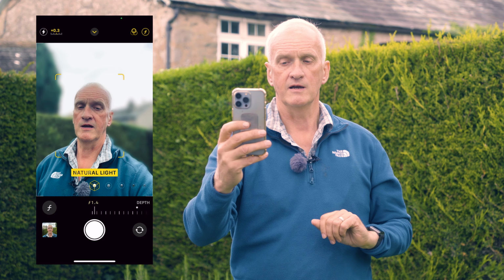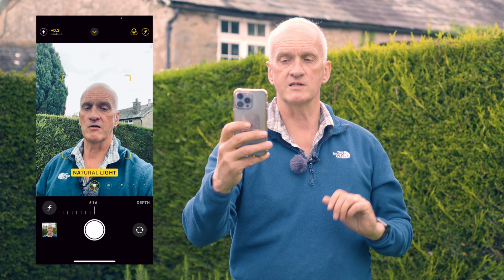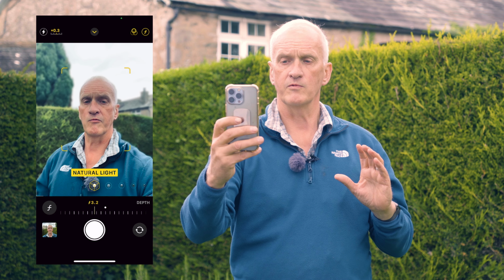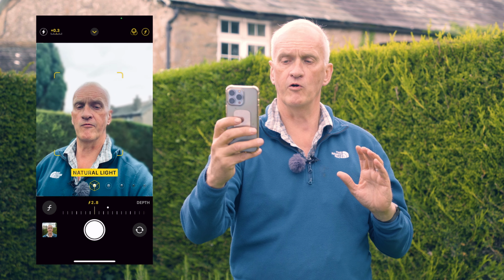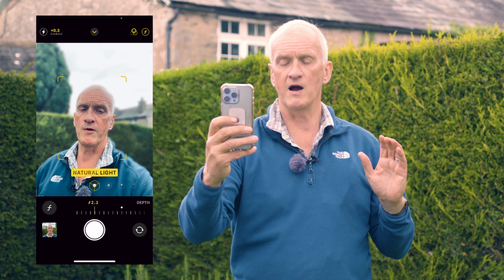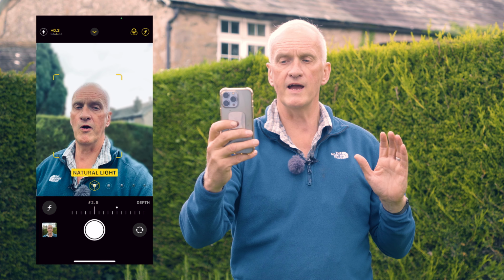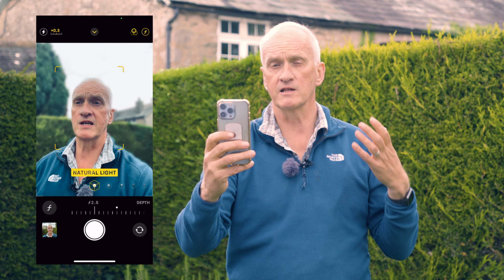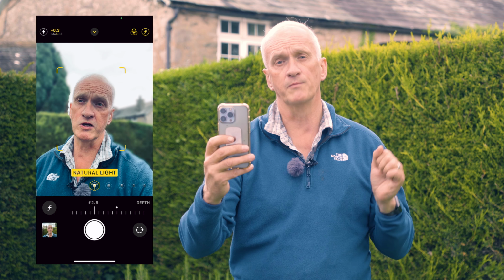Let me show you the other extreme. So this is at f16. Now you can see perfectly all the background is in focus. So there it is at f1.4. There it is at f16. If you want a good compromise, somewhere around 2.8 will give you a little bit of blur to the background, but still keep most of your subject in focus.